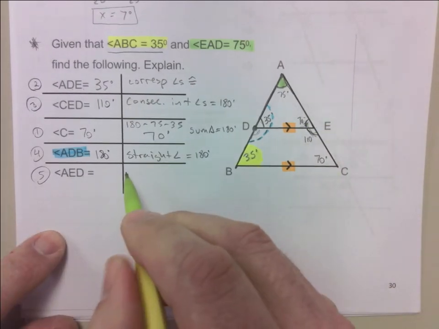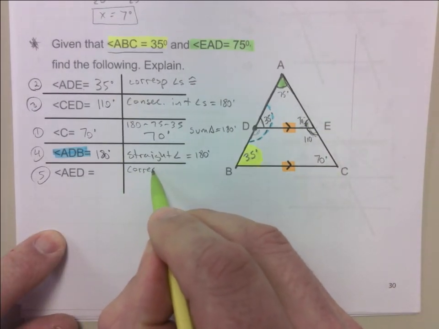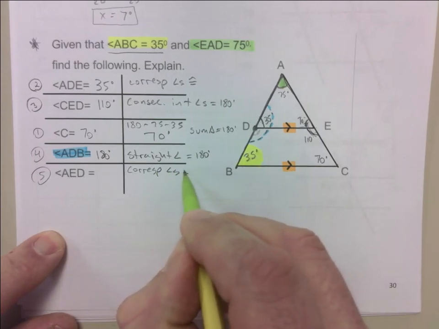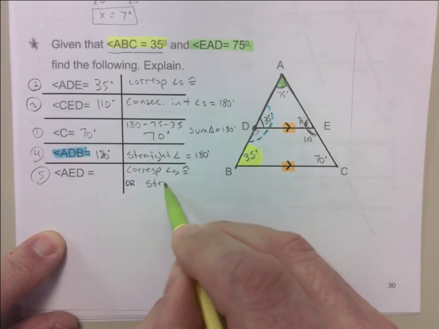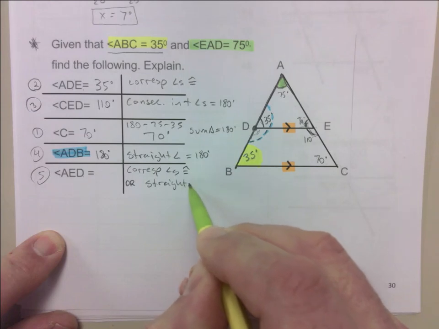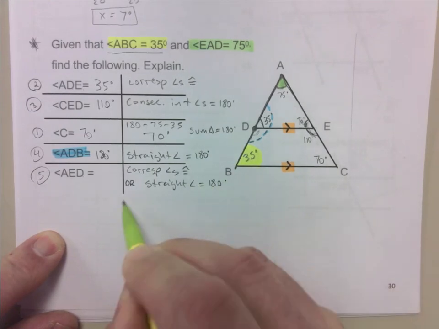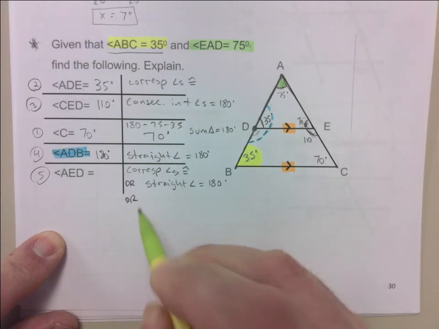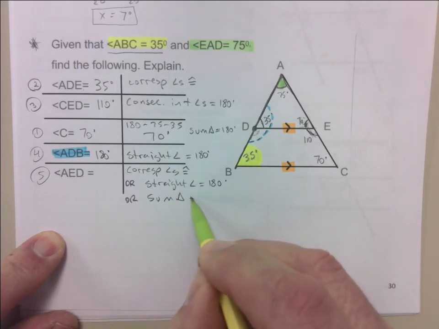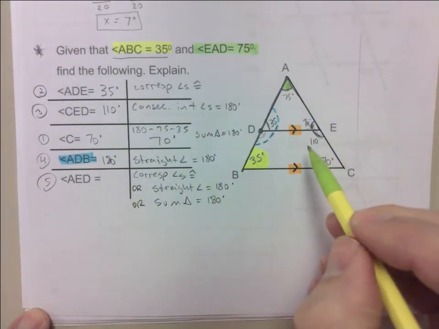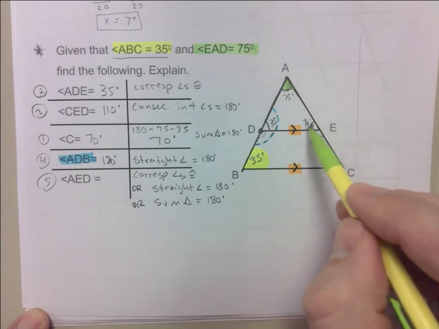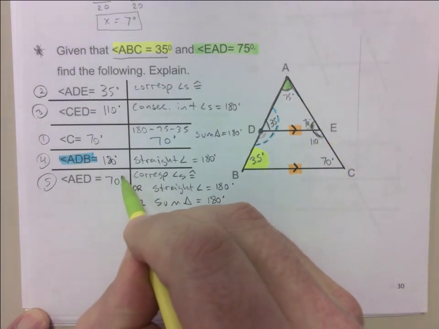So I'm going to say corresponding angles are congruent, or straight angle is equal to 180, or sum of triangle is equal to 180. So that's, in my opinion, the beauty of angles. Once you start thinking about it, there's a lot of options here. So AED is 70 degrees.